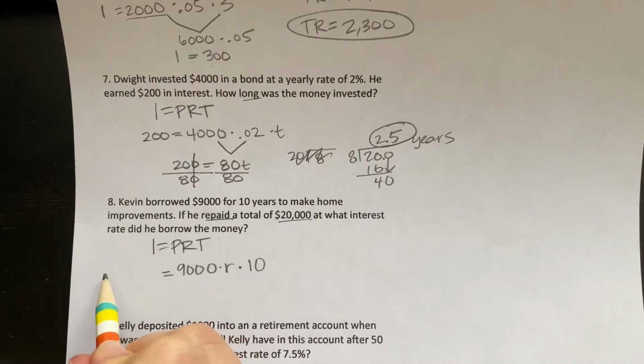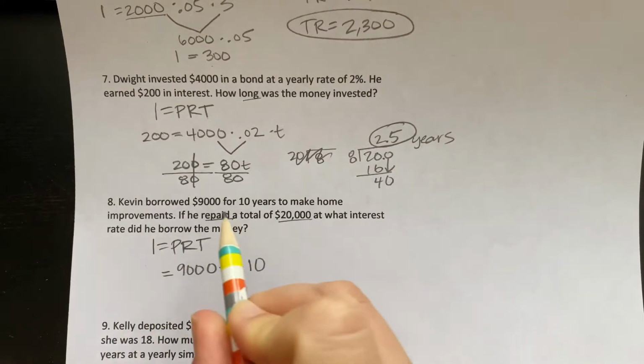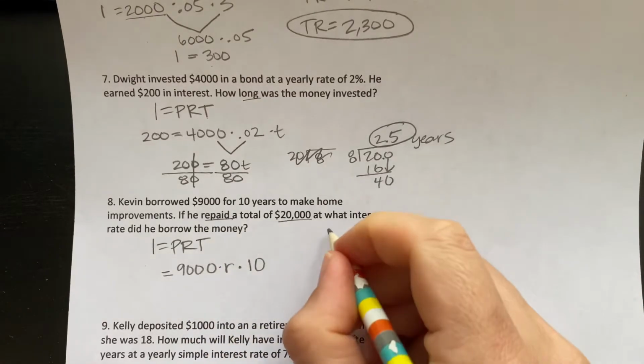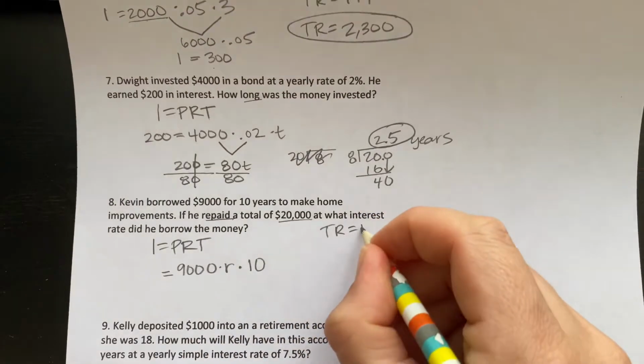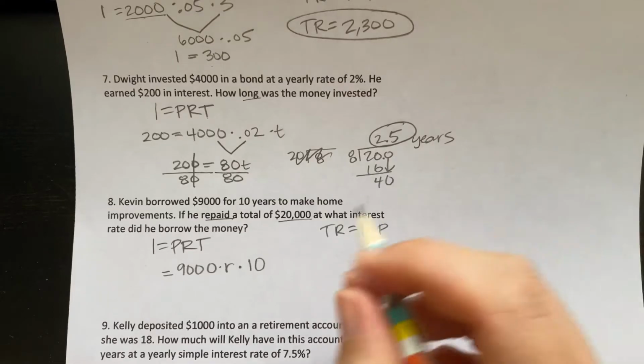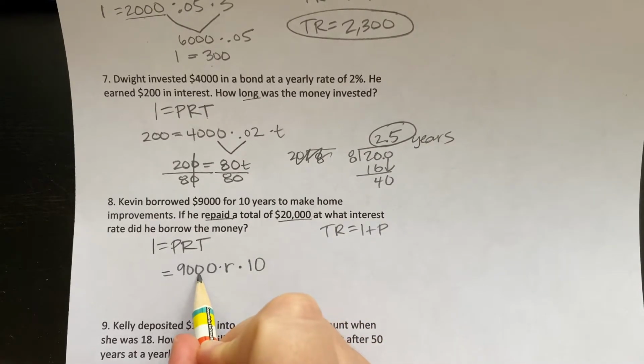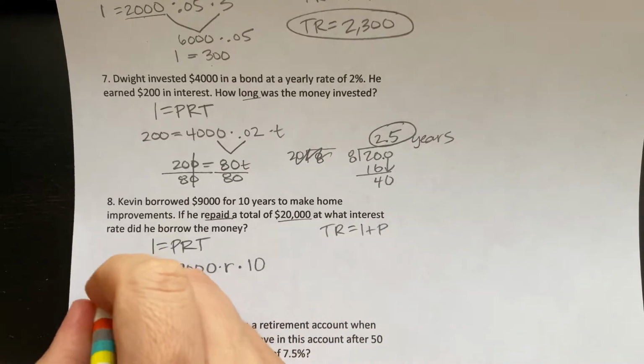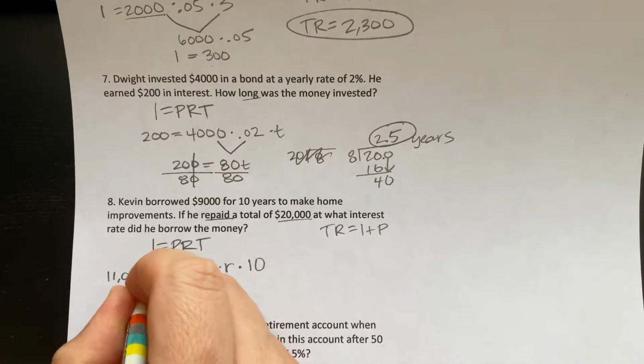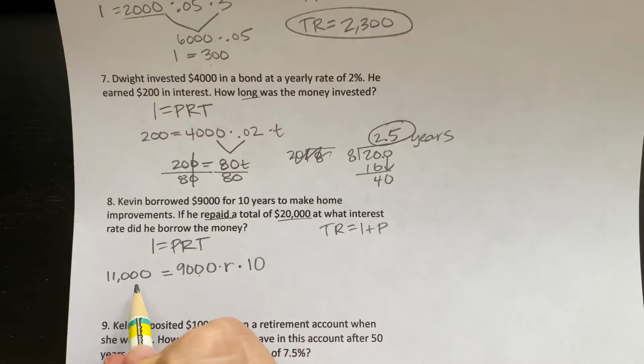And the I, I hope you didn't put 20,000 here, because remember, that is the total repaid, which is the I plus the P. So the P is 9,000. What are we adding to 9,000 to make 20? That would be 11,000. So that represents your I.